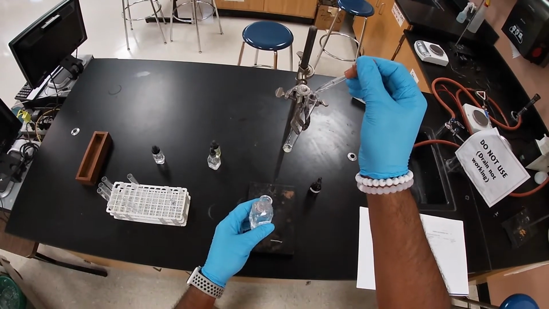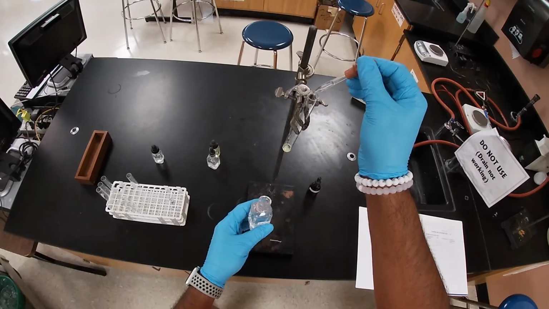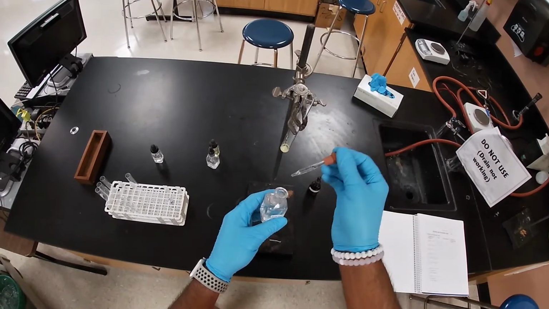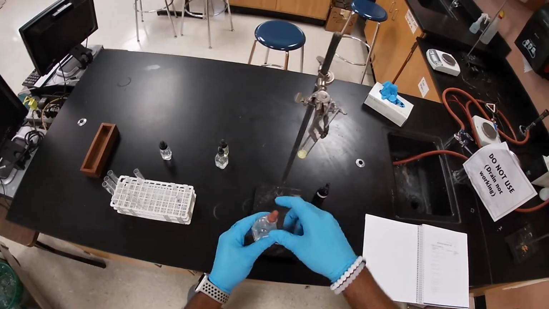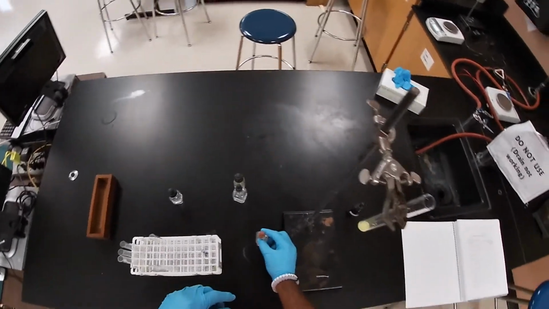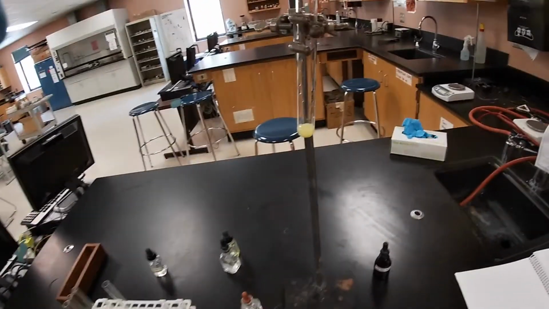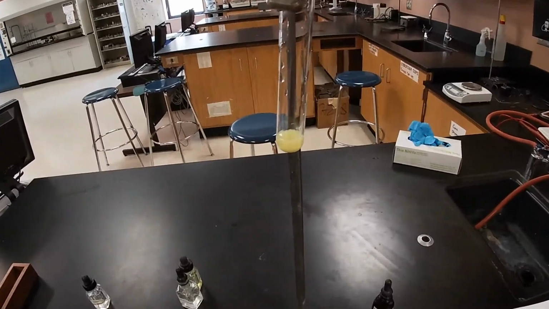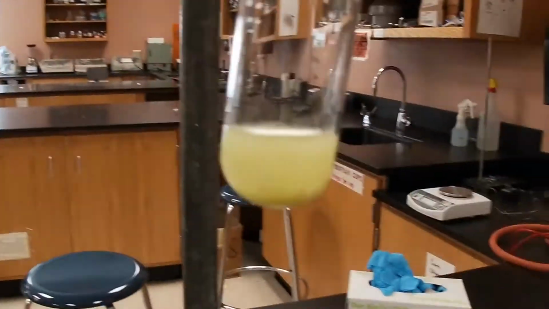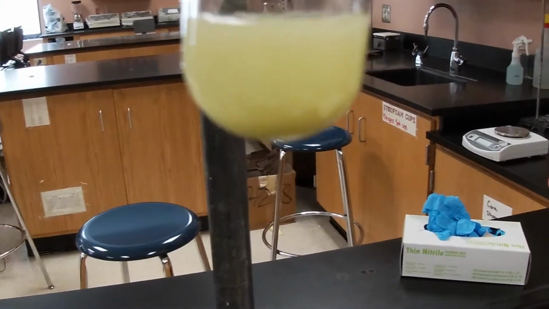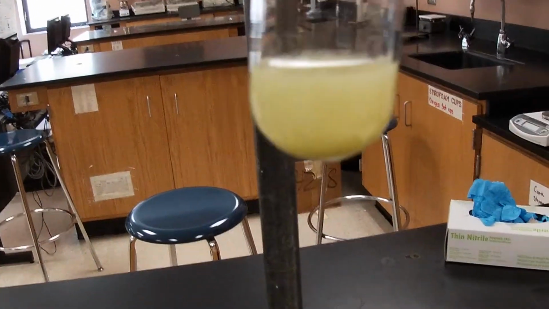Nice, we get some cloudiness. I'll add one more. All right, you notice something clouded up, and it's a different color this time, something different than we expected. Let me zoom in so that you can see. And if you notice, there is some settling at the bottom.